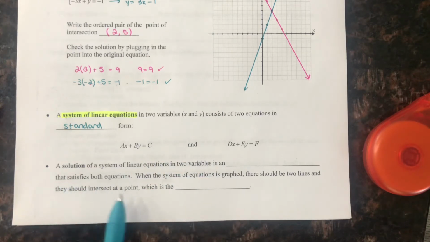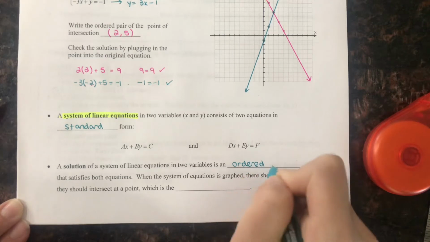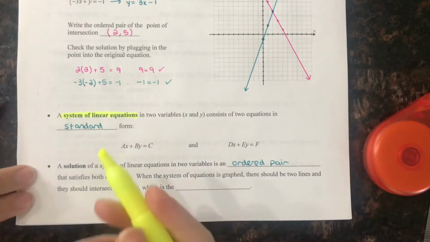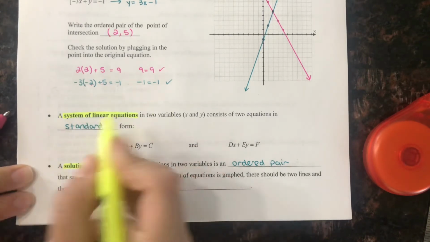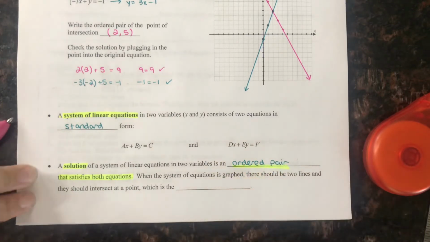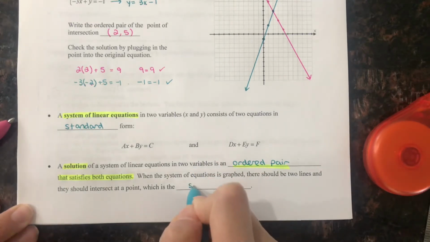Now, a solution of a system of linear equations in two variables is an ordered pair that satisfies both equations. So what that means is when you plug them into both equations, they both are true. So when a system is graphed, there should be two lines, and they should intersect at a point, which is the solution.